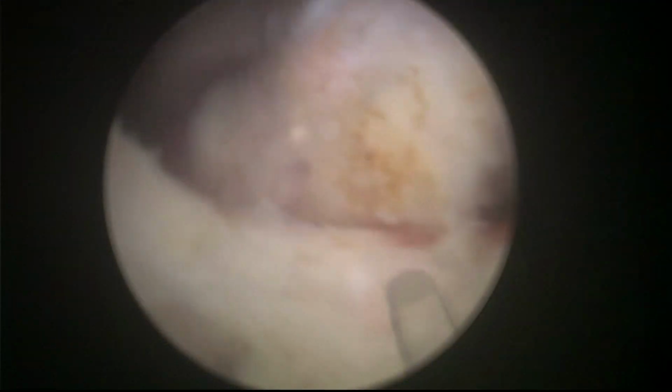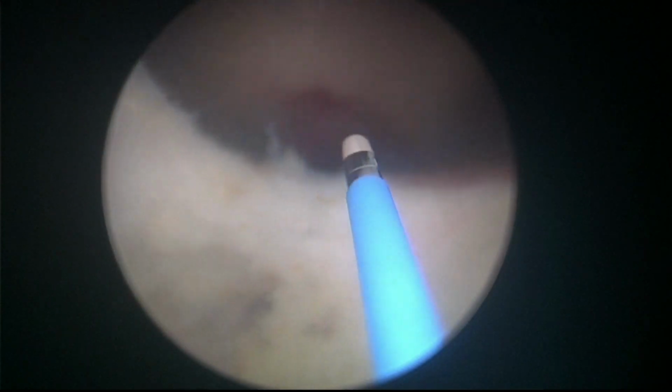And that's almost the end. You can see that we have a nice fossa, good hemostasis. There's some minimal attachment, but now the case is finished.